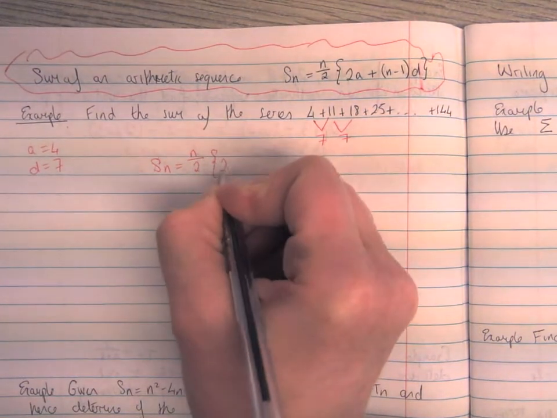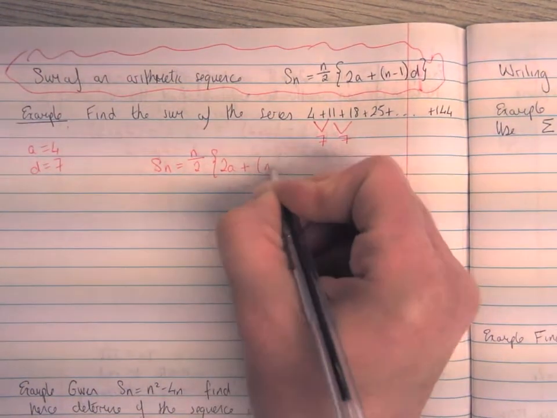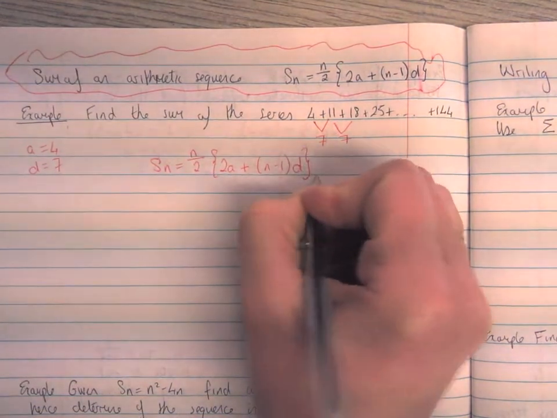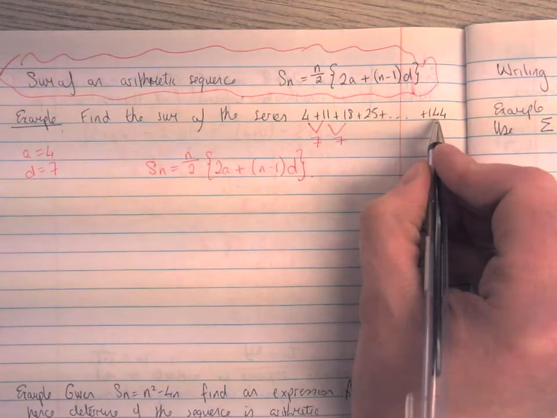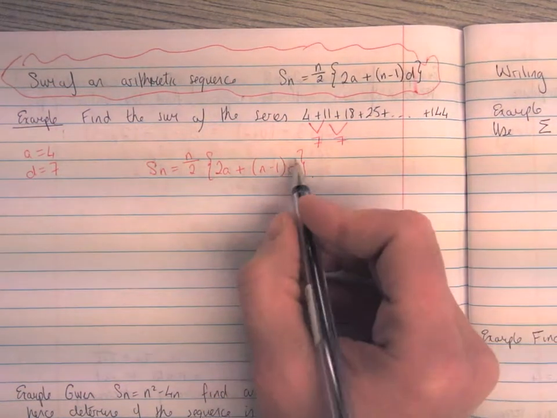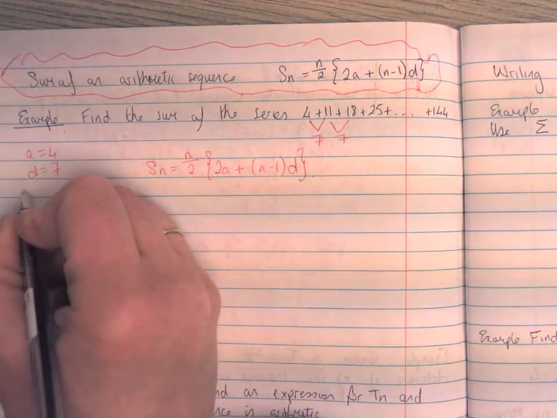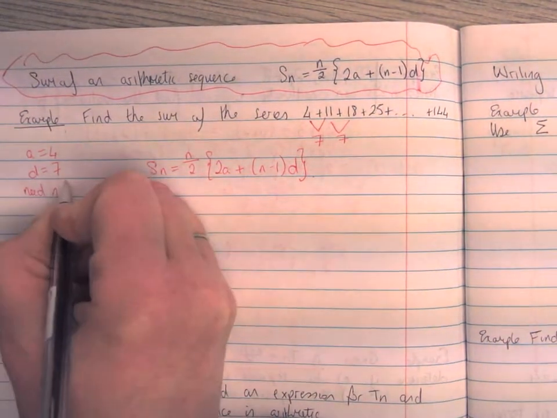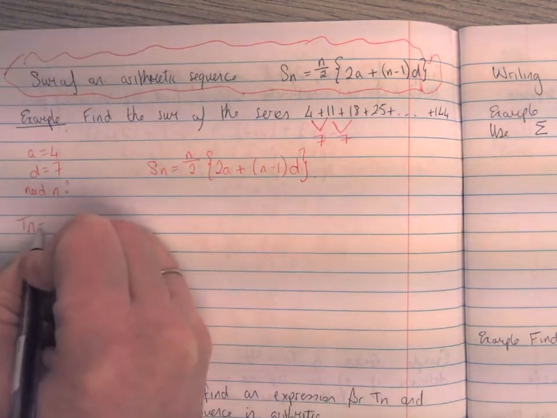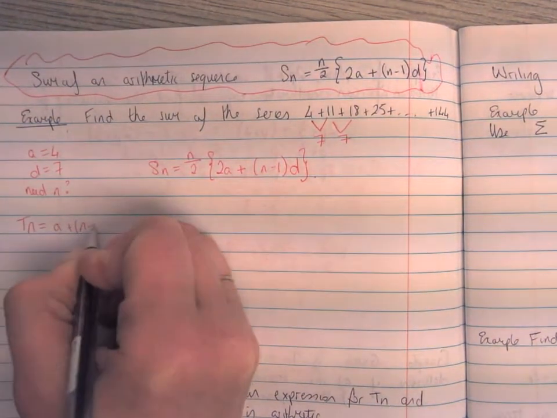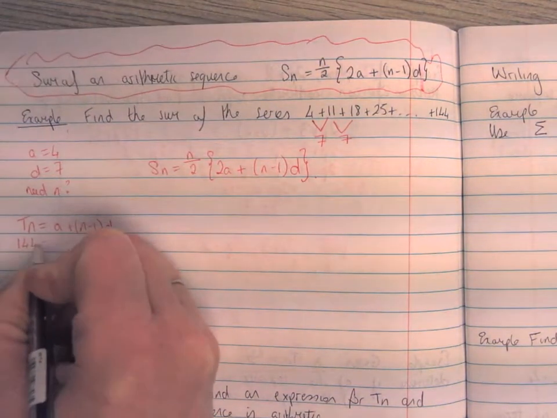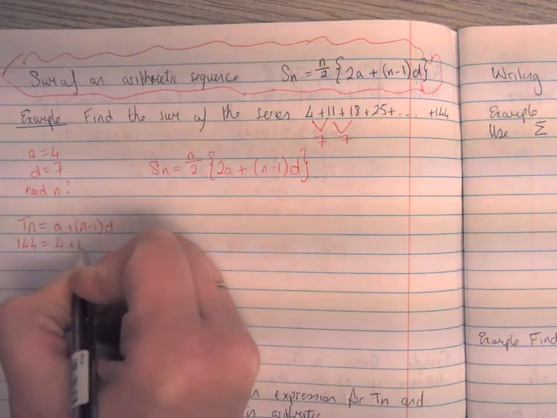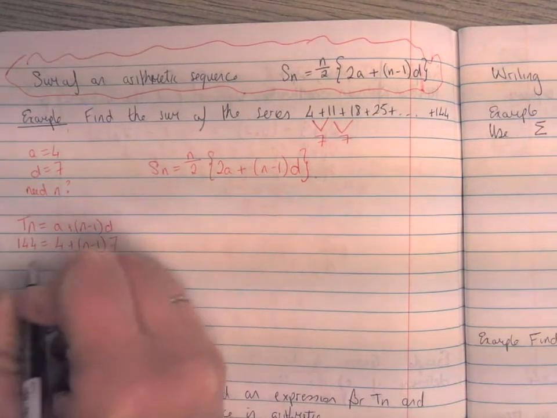Now, we don't know how many terms there are, so we need to do Tn, let it equal 144 to find out what term that is, and then fill it into Sn. So we need n. We're going to go over here and do Tn, and let Tn be 144, A is 4, we're looking for n, and D is 7.